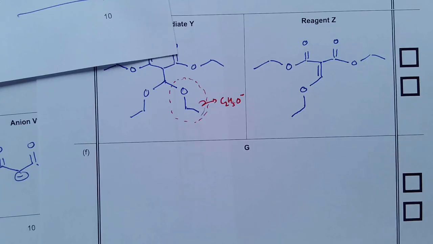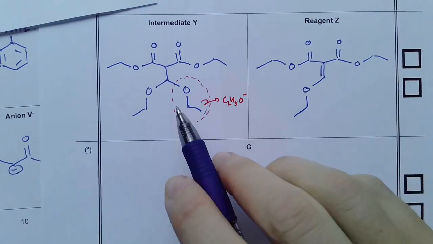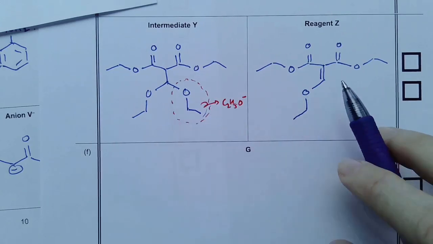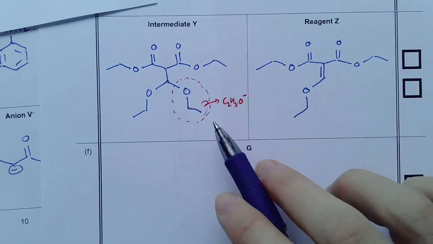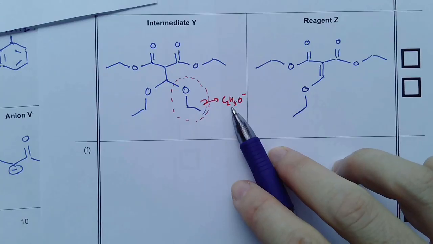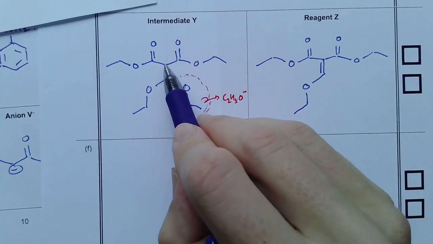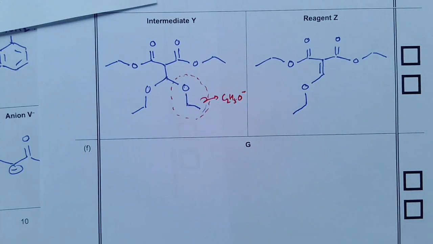And then that means that I've got one hydrogen here, and I've still got one hydrogen here, and I've taken off the ethanoate, and the other hydrogen comes from this hydrogen up here, which is also lost. That's sort of like an elimination reaction. Okay, alright, so let's carry on.